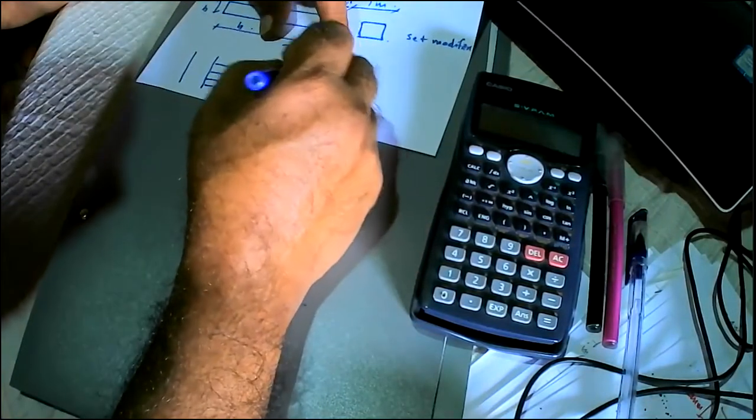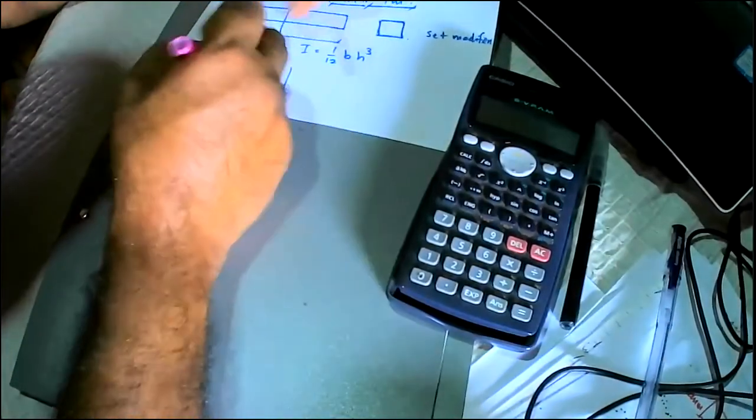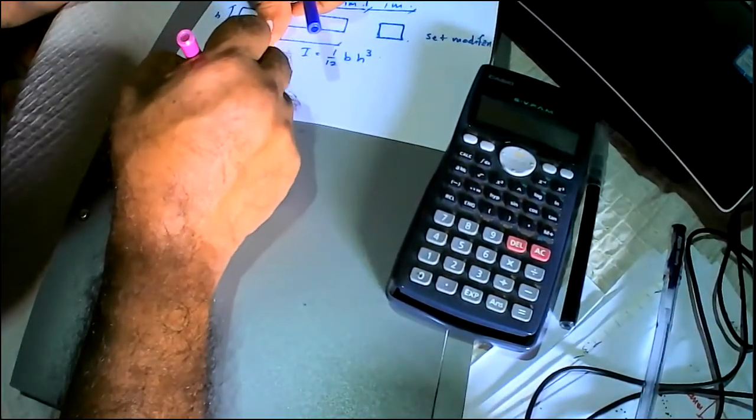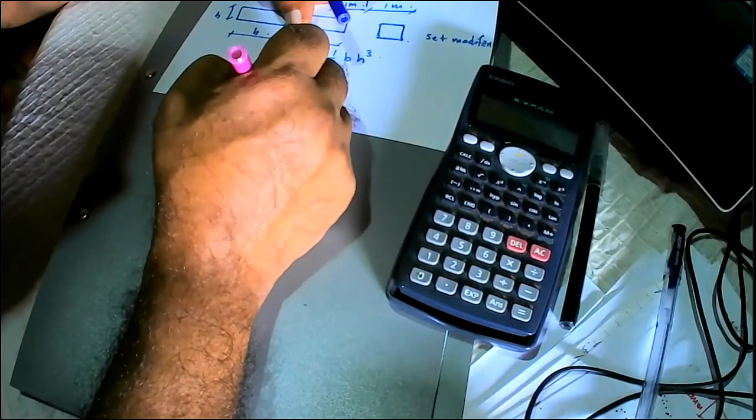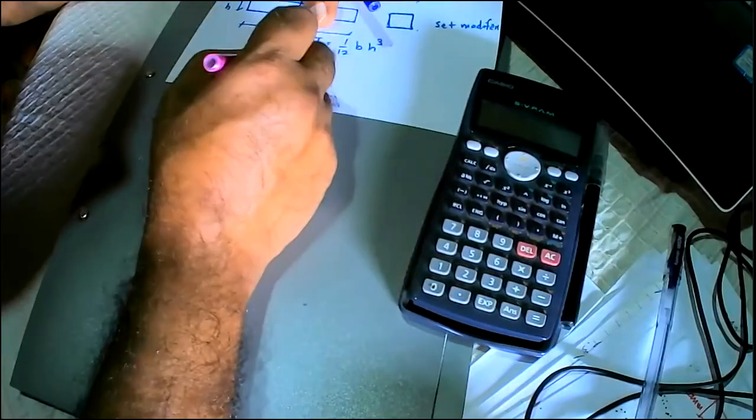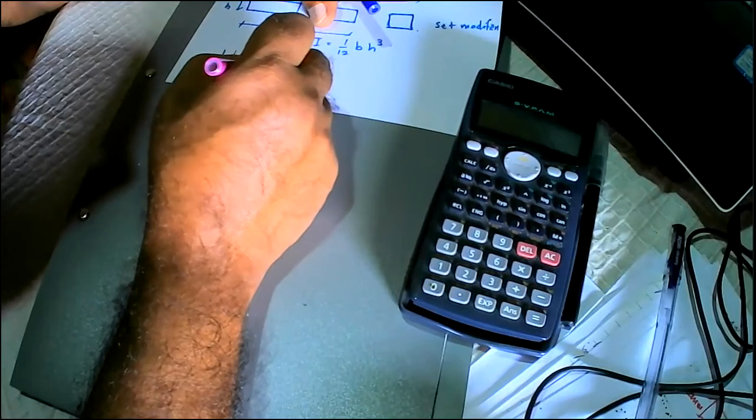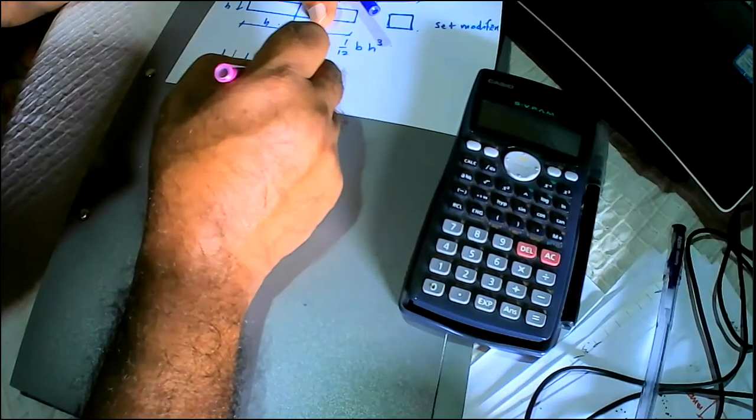So you can say there is a column here, there's another column here, and it has a rigid arm at each level.